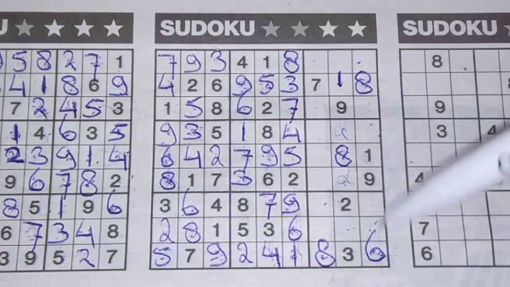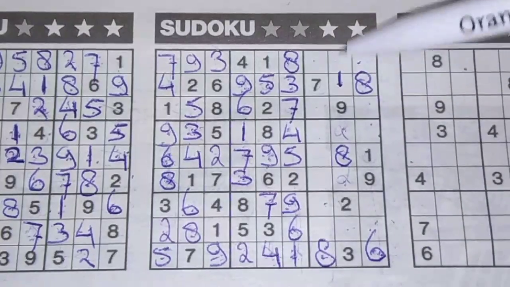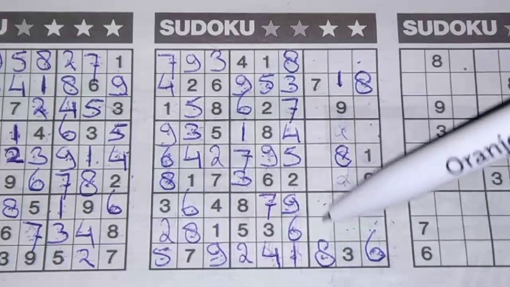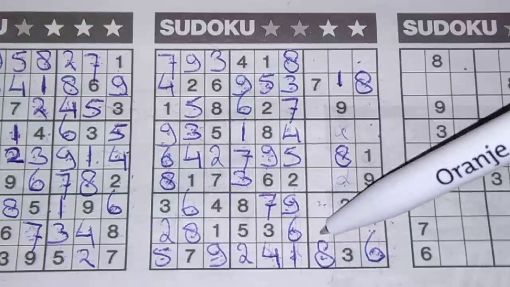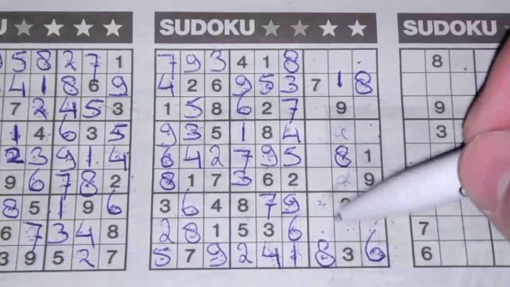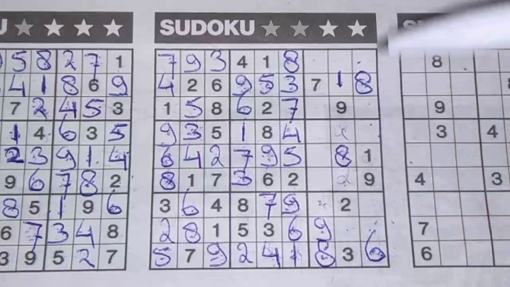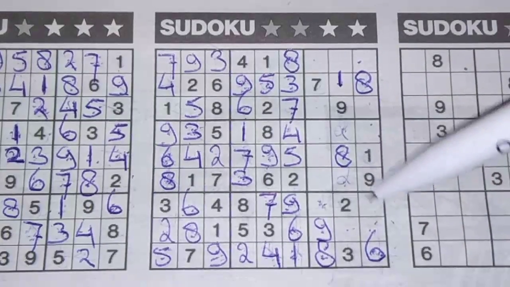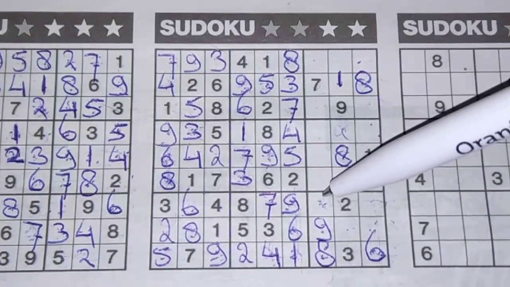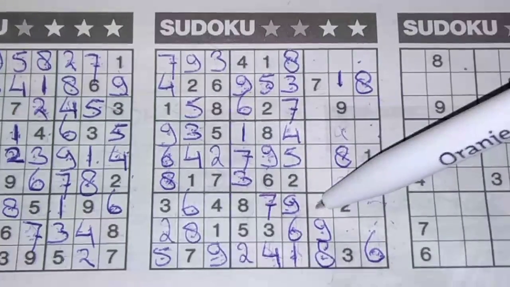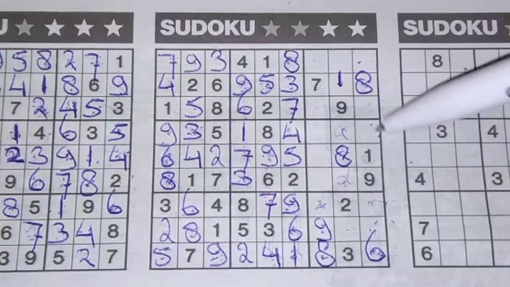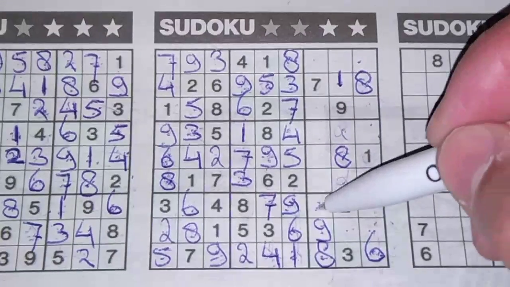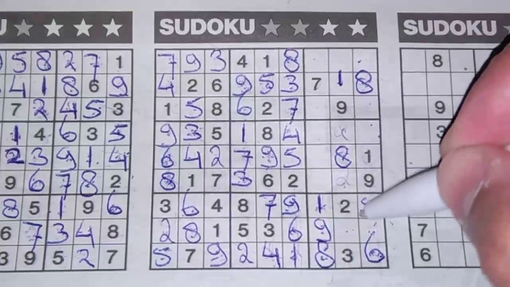9 in this column, last column, 9 in the column next. So in that column, the only 2 places for the 9 should be here or there. But I see here 9, no 9 there. 9 should be here. 2 numbers left in this row for the numbers 1 and 5. 1 and 5. We have a 1 here, no 1 there. 1 should be here, and the 5 goes there.